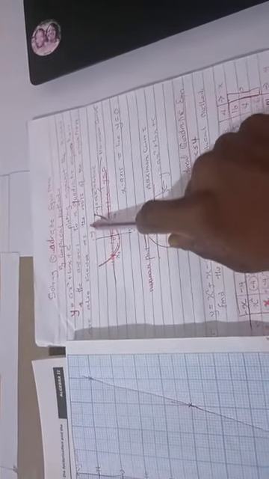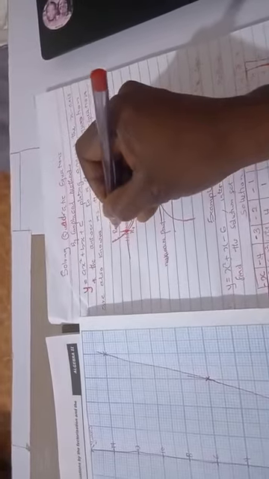Then from the beginning I said that to get the solution, the answers to the quadratic equation are also known as the roots of the equation. And then I was telling you that this is where we get the roots, root 1, root 2, right?